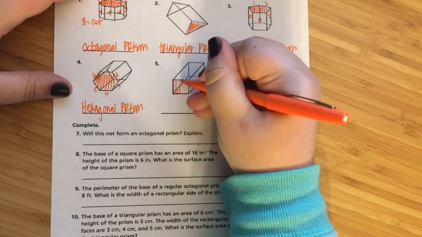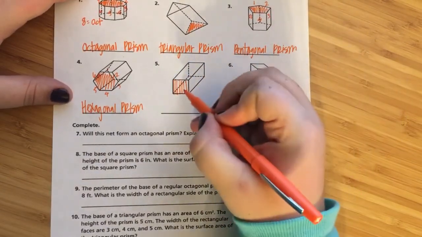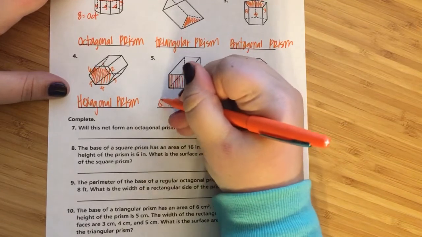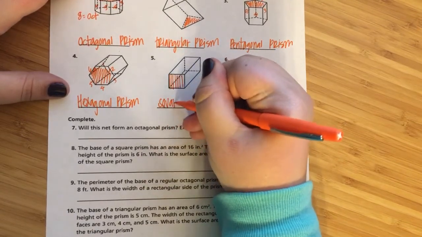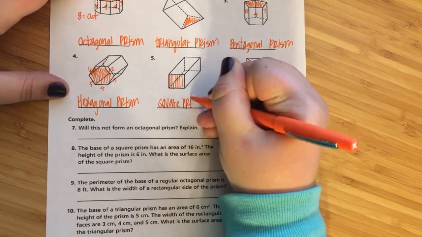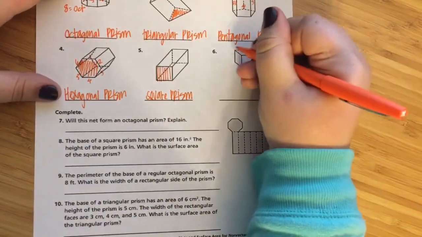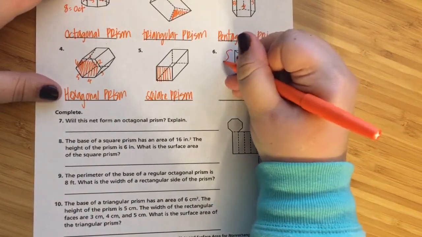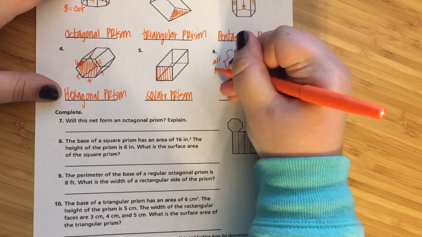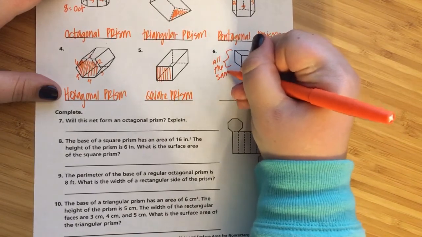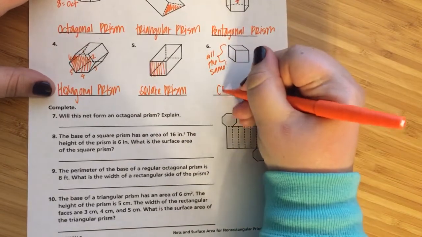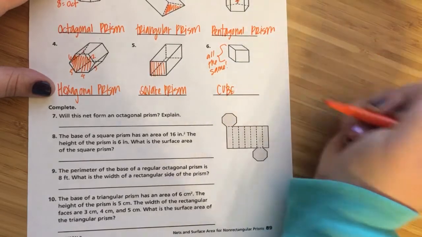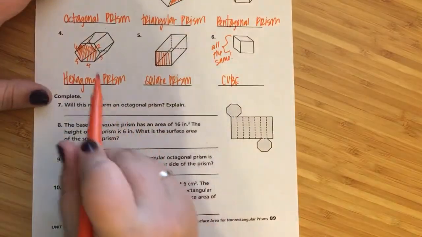For number 5, I noticed that the base is a square. Remember, square has the same length on all sides for the base. So it is a square prism. And for this one, it's kind of like a perfect ice cube. Like every single side has the same length. So we're looking at a cube as an identifier.